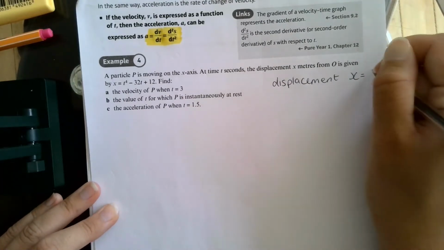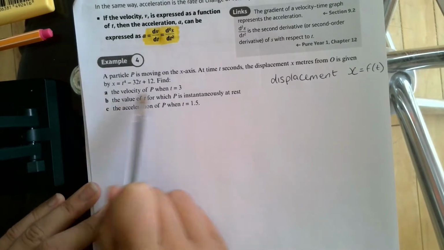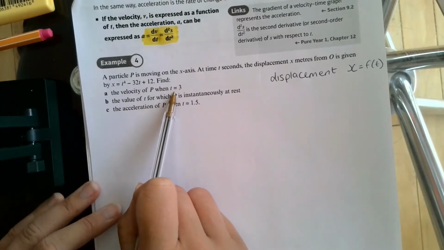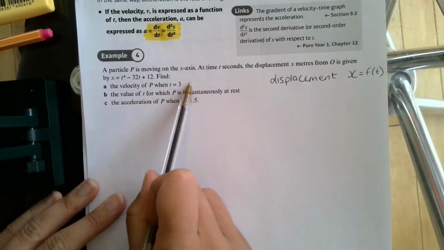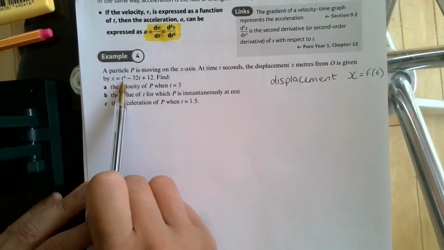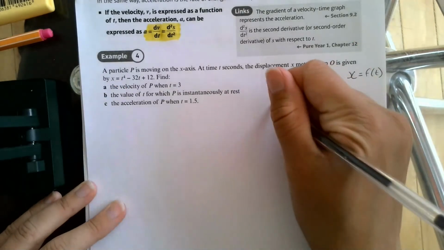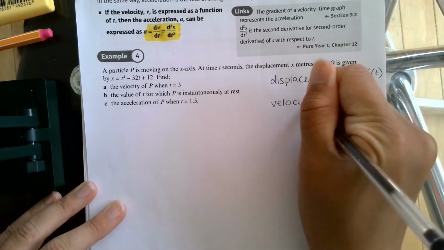Part A is asking for the velocity when t is equal to 3. Clearly I'm going to be plugging t equals 3 into something, but I've not got an equation for the velocity yet, only the displacement equation.